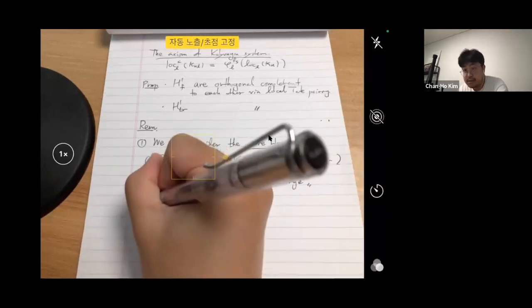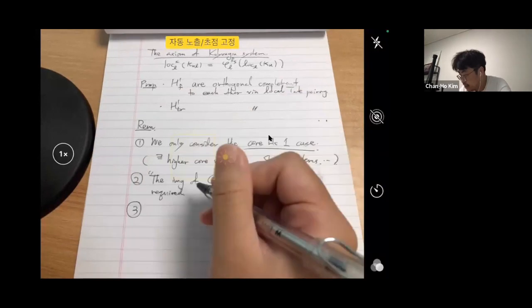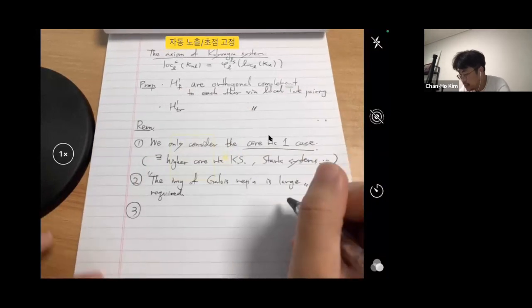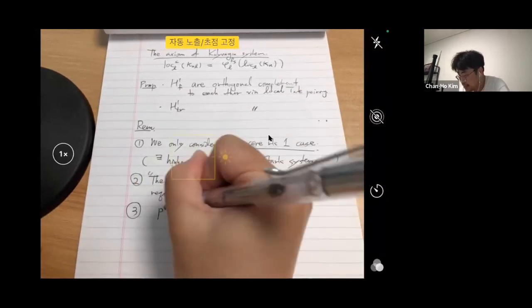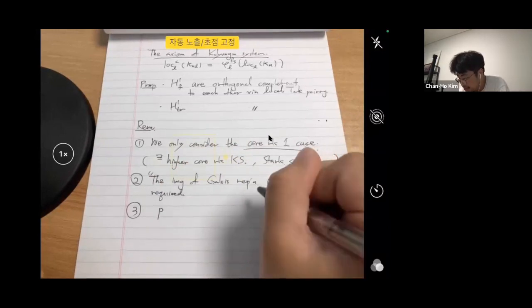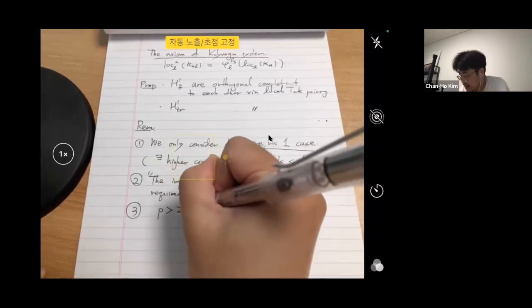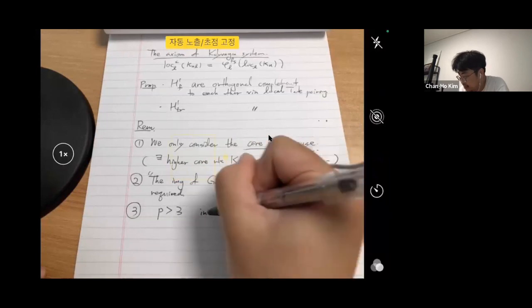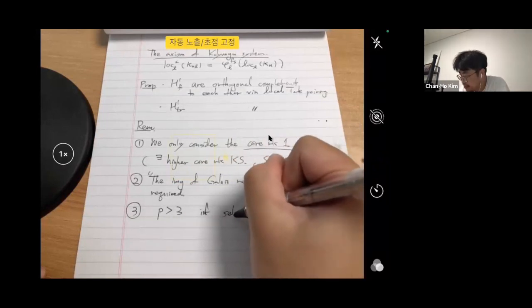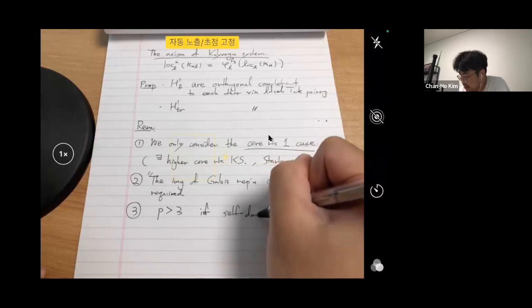And P is, yes, in the original Kolyvagin system argument, 3 is excluded if the representation is self-dual.